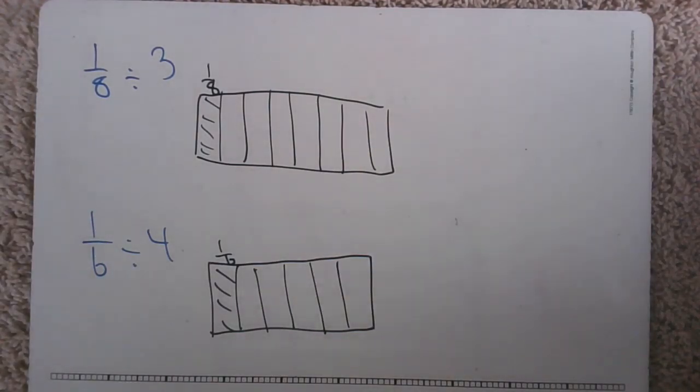All right, guys, so let's take a look at our shortcut. See how many of you figured it out. If you didn't, that's okay. We'll take a look at it now. So 1/8 divided by 3 is our first problem that's listed up there.